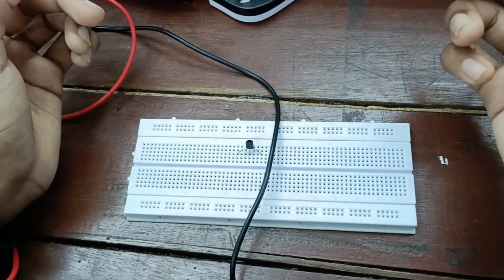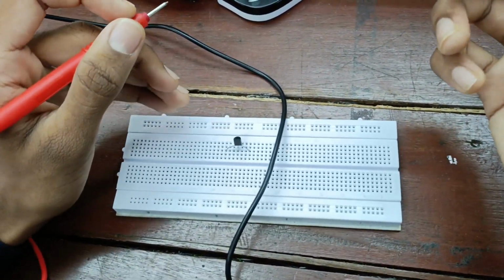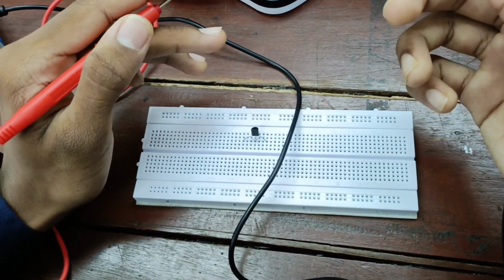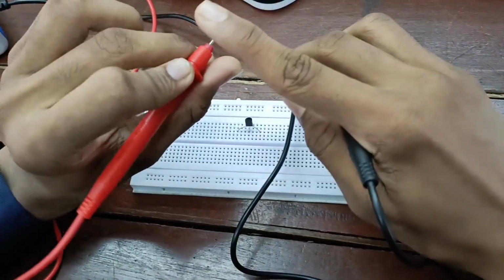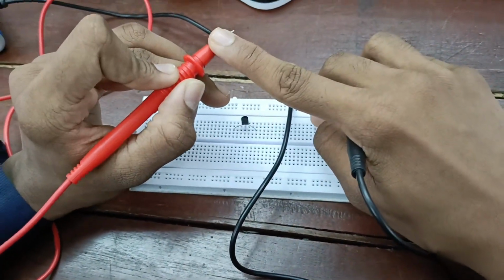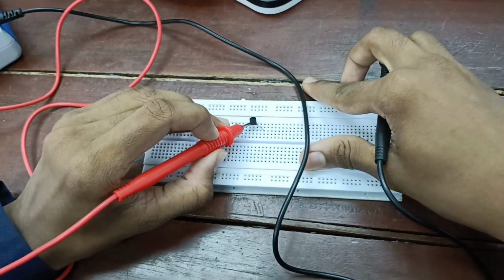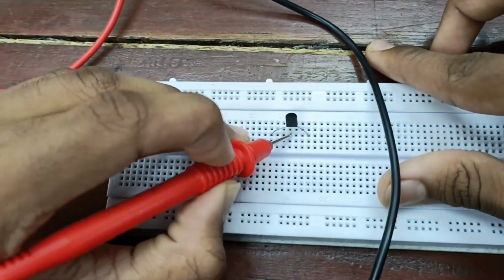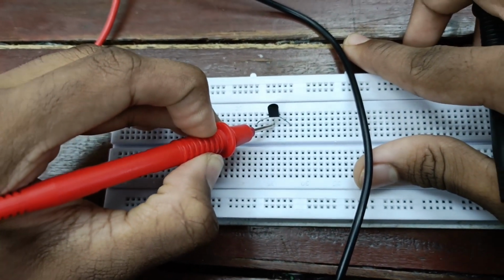So as you guys know from the data that we got from the experiment just now, the probe that touches our base is positive. So it means our transistor type is NPN.